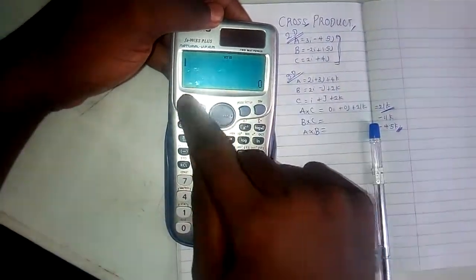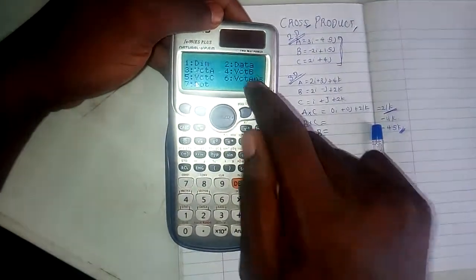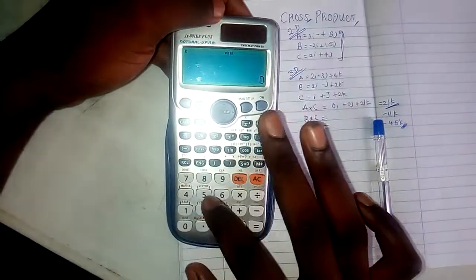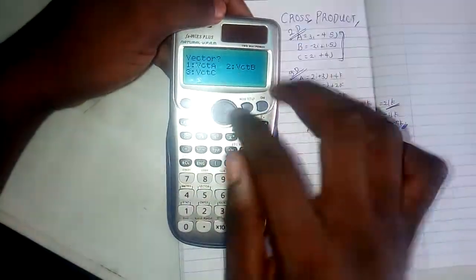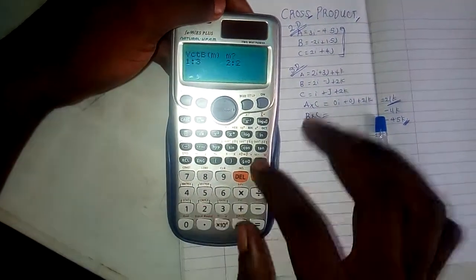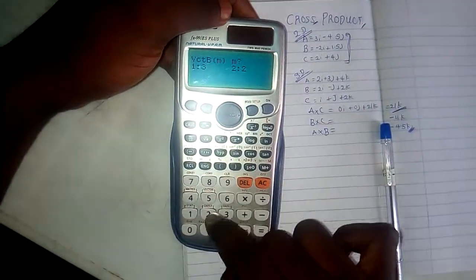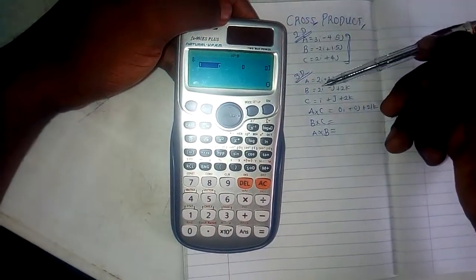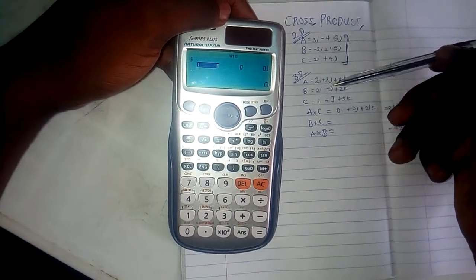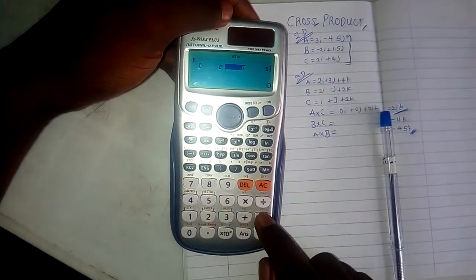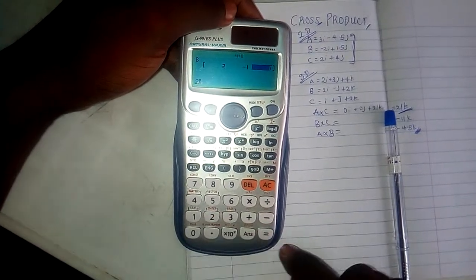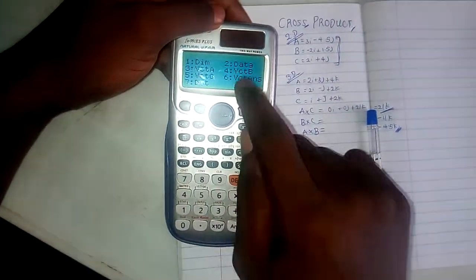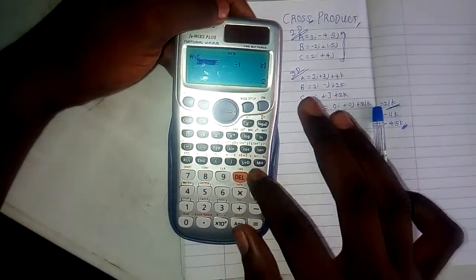So for me to dimension for vector b, I can just say shift 5, my vector b, I'll say 4. No. Something is wrong somewhere. Shift vector, I'll dimension for vector b. So I'll come to vector b, 2. How many dimensions? 3. So I'll say 1. Now it's asking me to fix in the values of my coefficients for i, j, and k. This is 2, minus 1 and 2. So I'll say 2 equals, minus 1 equals, 2 equals. So let's check if we are correct for equals. That's the value of my vector b.